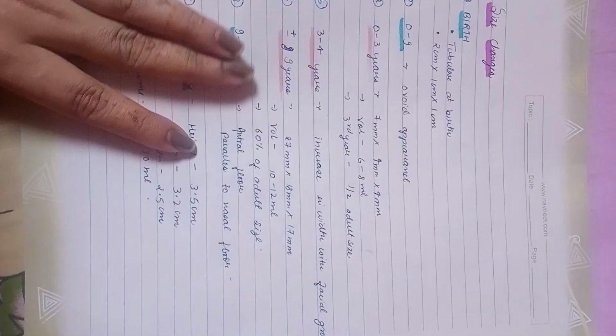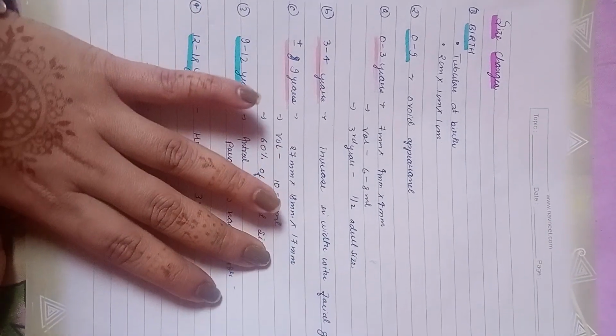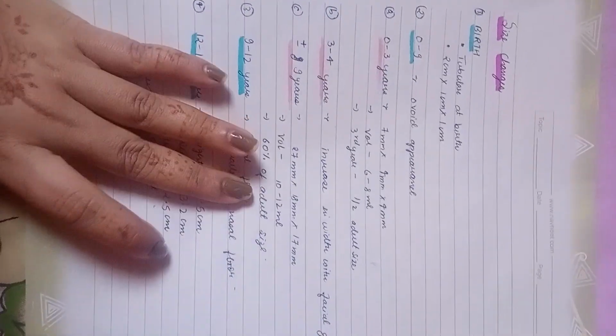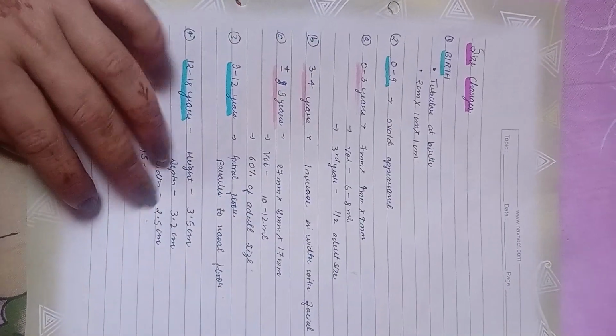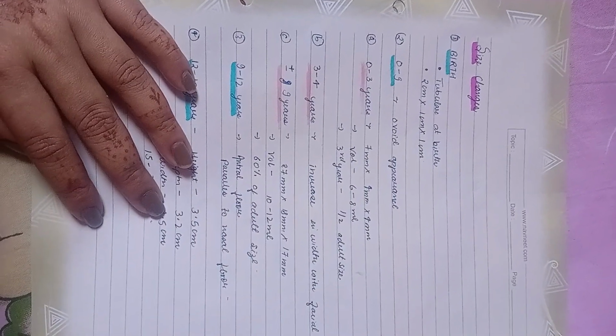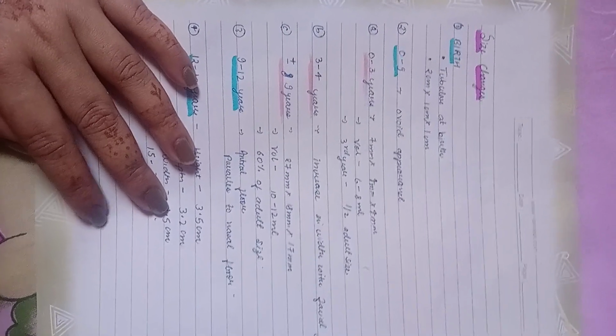At around 9 years, it attains a size of 27 mm into 18 mm into 17 mm. It is all in mm. The volume is 10 to 12 milliliter. 60% of the adult size is attained up to 9 years. Then from 9 to 12 years, the antral floor becomes parallel to the nasal floor.